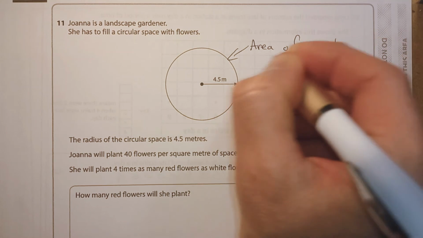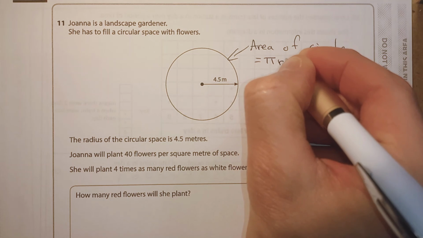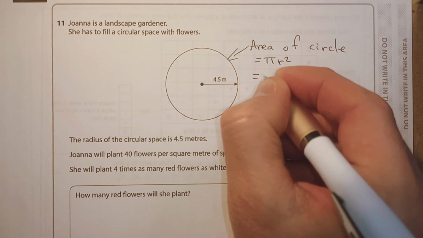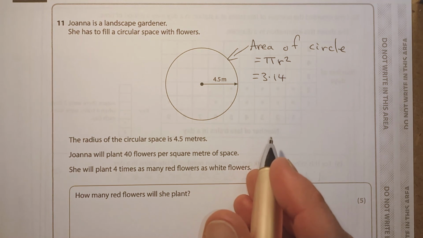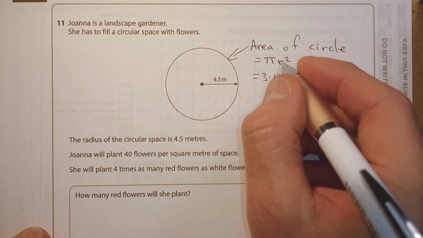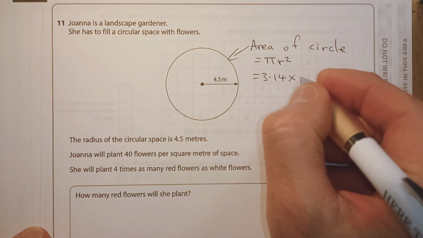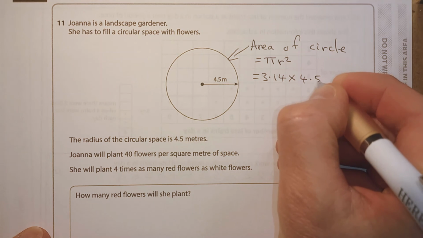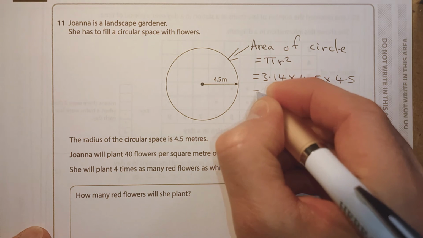And the area of a circle, we can use the formula pi r squared, where pi is 3.14. And if you can't remember, it's always written on the front of the exam paper. A letter or a symbol next to another one means we multiply. R is the radius, 4.5, and it's squared, so it means it's multiplied by itself.